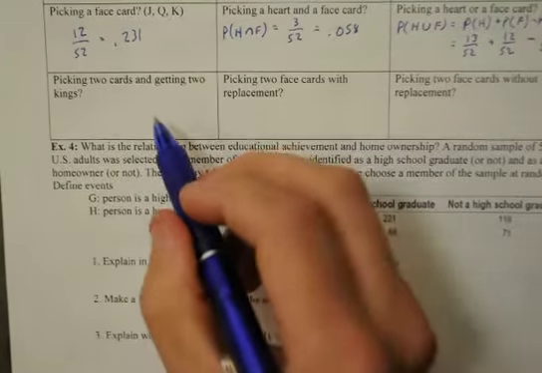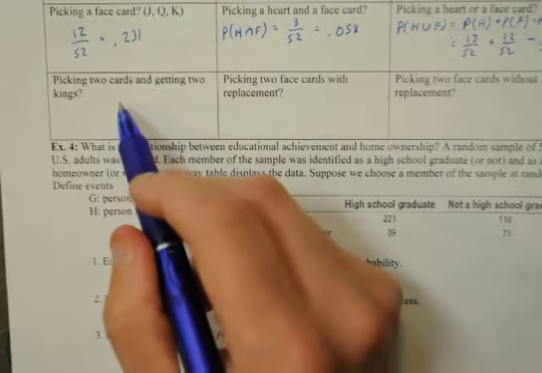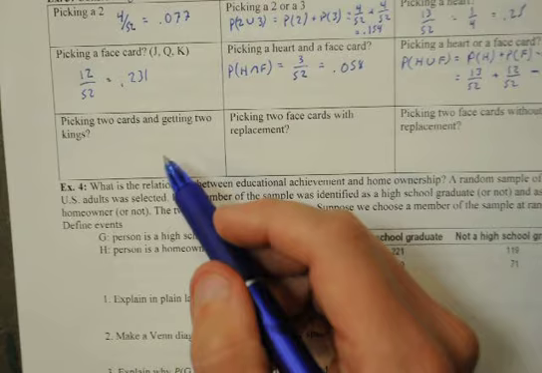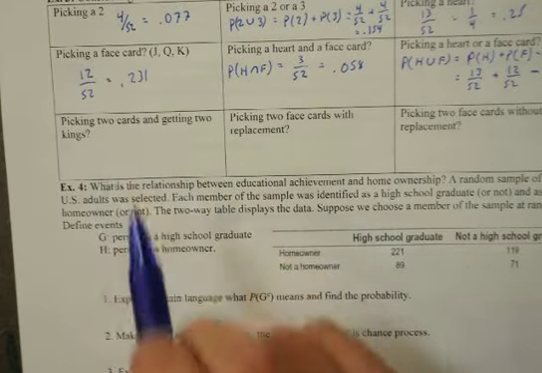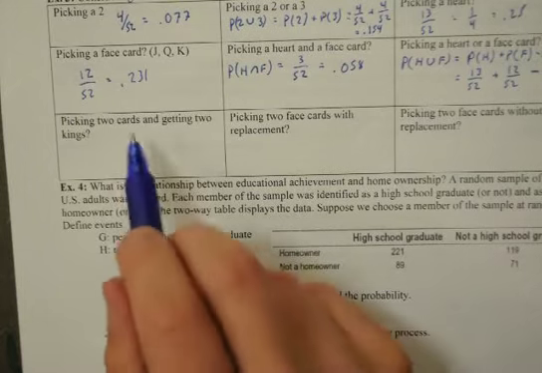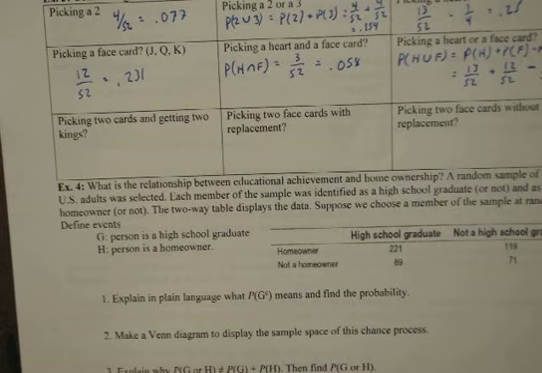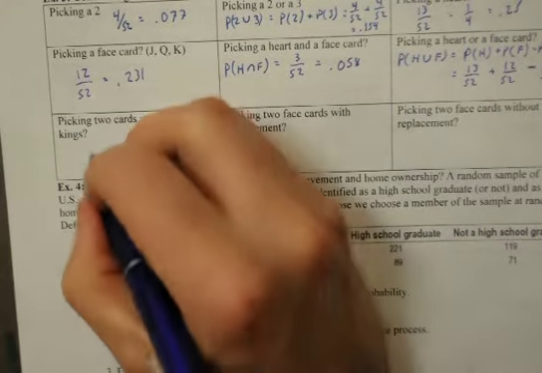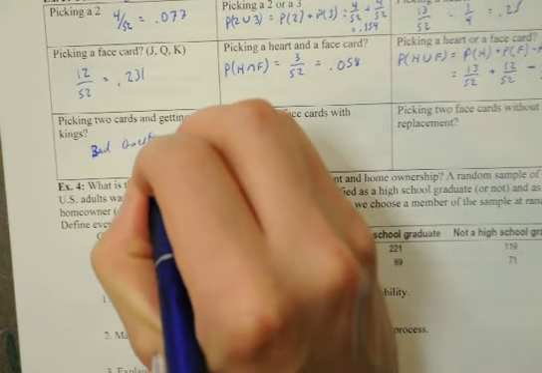Next, picking two cards and getting two kings. Picking two cards and getting two kings. So, this is a bad question, because they didn't tell you if you picked the king and then put it back in, or if you picked the king and kept it out. So this is actually a bad question.